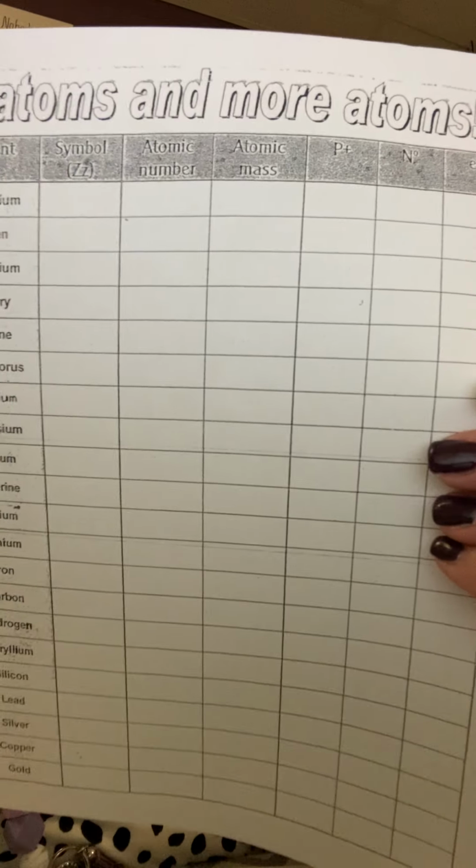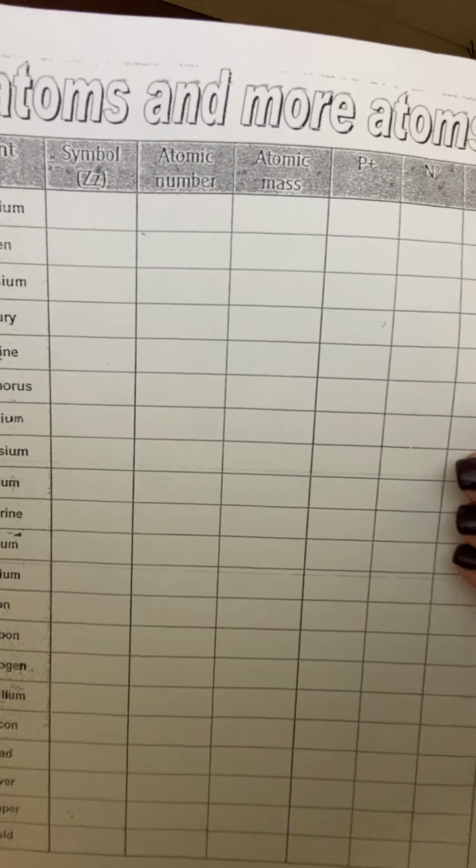Then the next one you're going to do, and I know this feels like a lot of work, you guys, and it's a lot of work. Normally we do this in 2 class periods, but because we are block scheduled now, we have 2 class periods in 1. So we do it all in 1 day now. Okay, so you're gonna do this one next, atoms and more atoms.